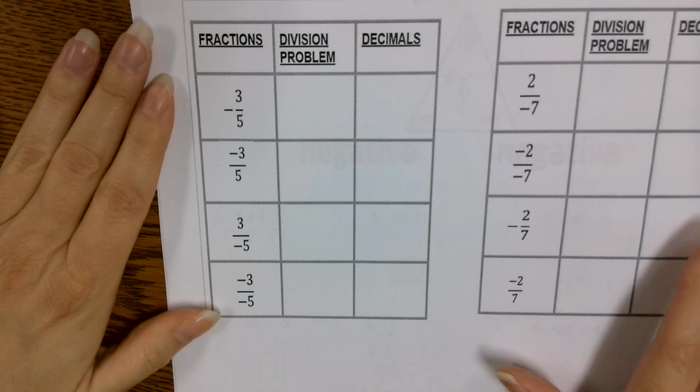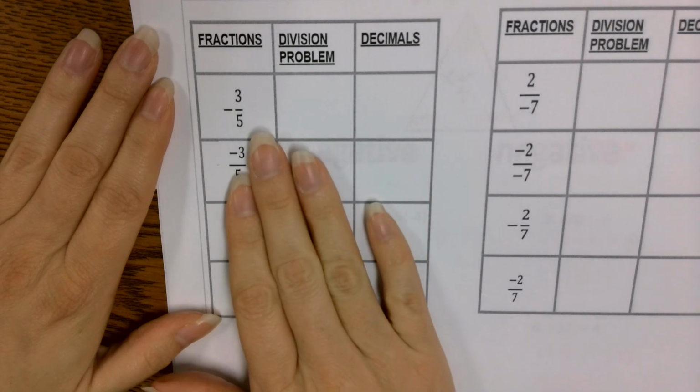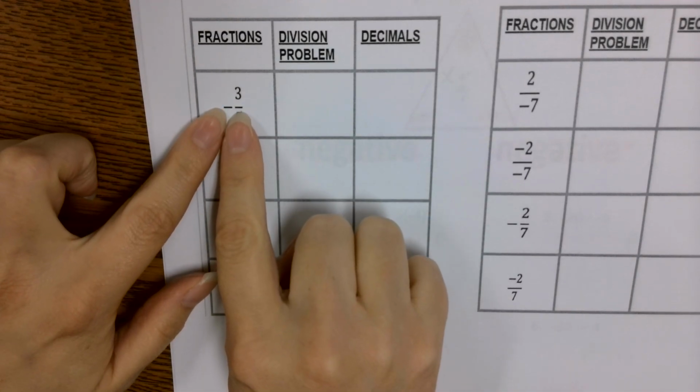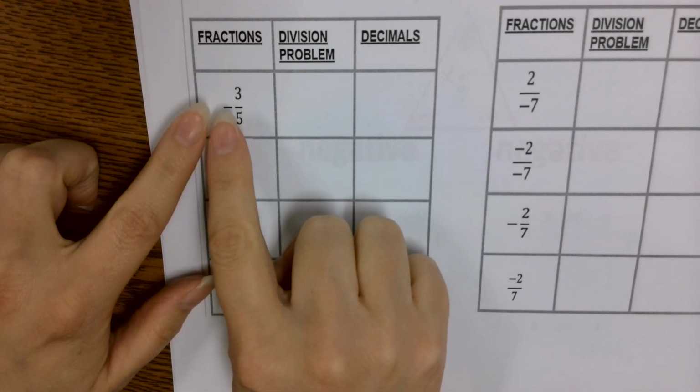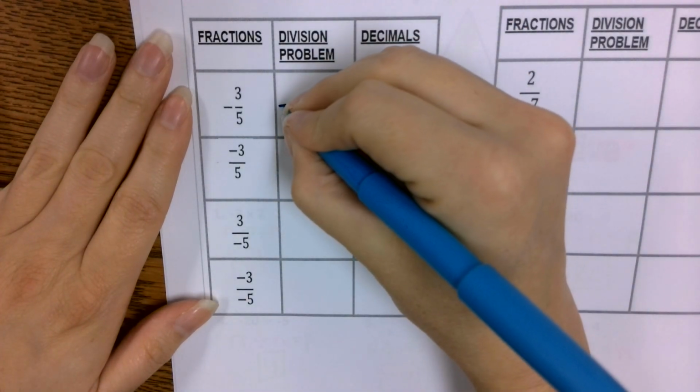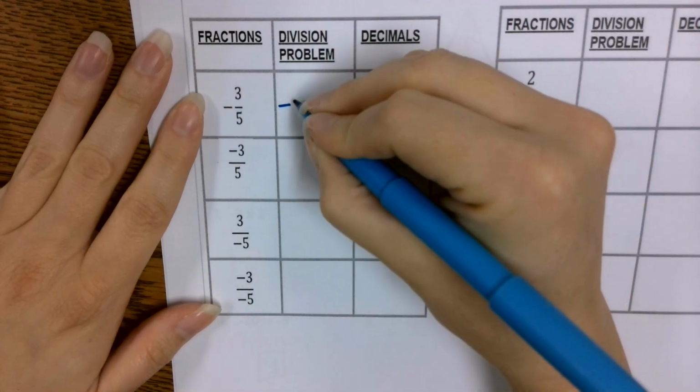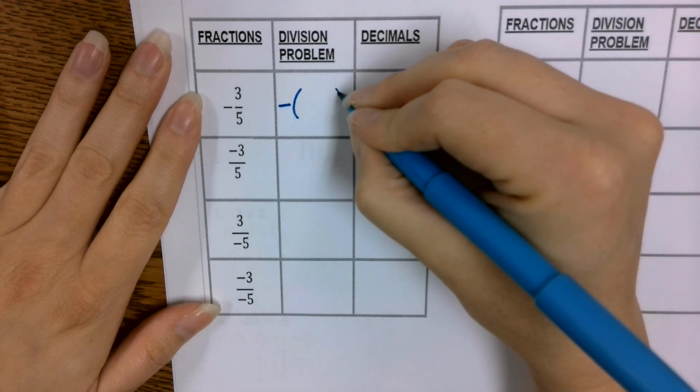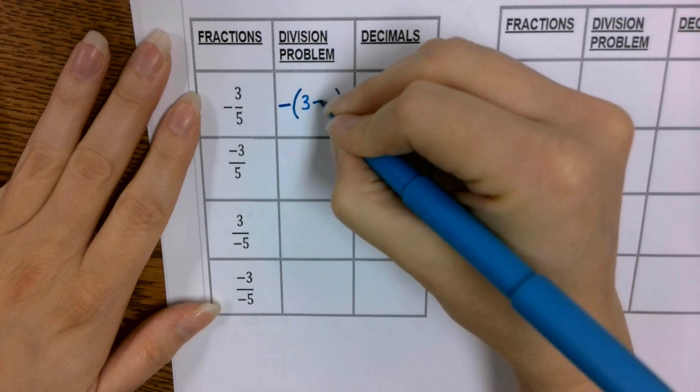Okay? So when we set this up as a division problem, if you have the negative sign in front of the fraction, then when you're dividing, it's like you're putting a negative sign, and then you're doing parentheses, and you're taking 3 divided by 5.